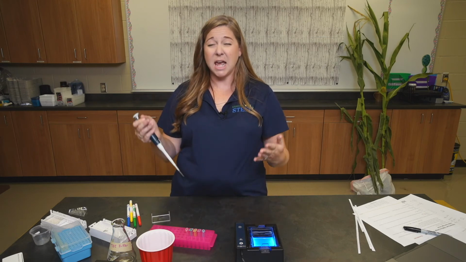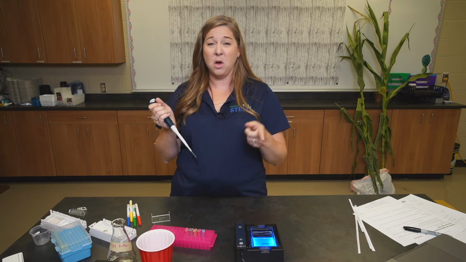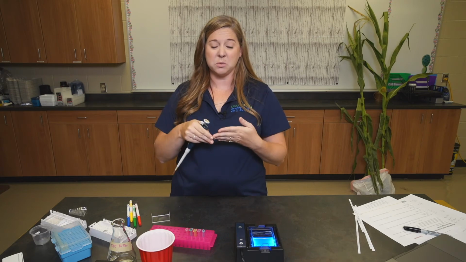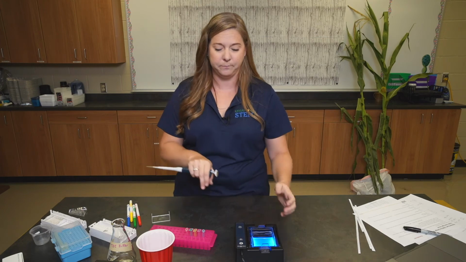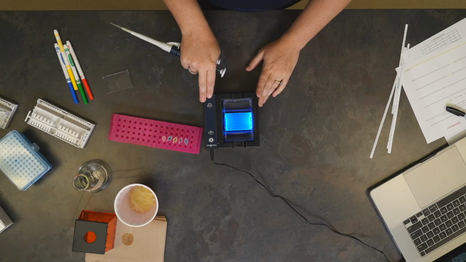To do this, there are a couple of things to keep in mind. Steady hands are very important because this sharp tip will go all the way through that gel. If it does that, all of your sample gets released underneath the gel and it won't travel through the gel appropriately. Place the carriage closer to your workspace.